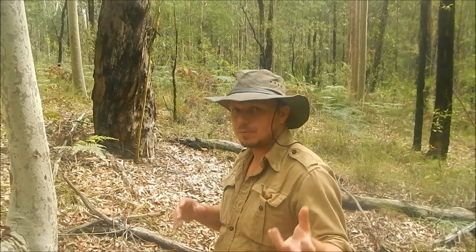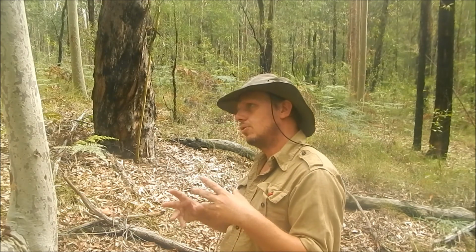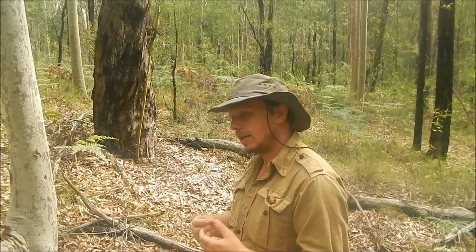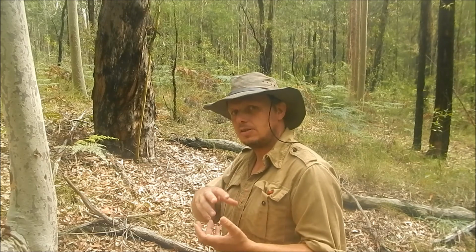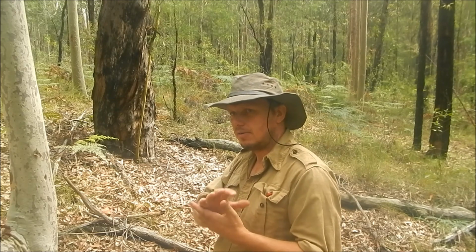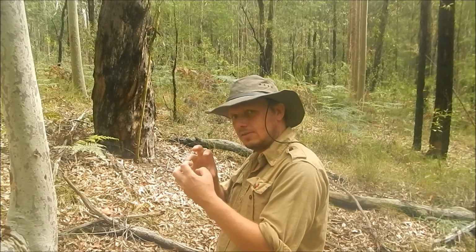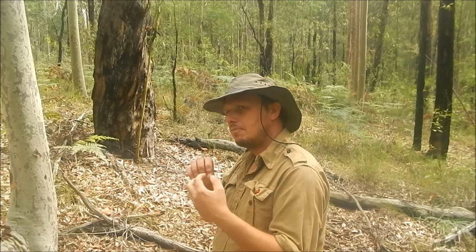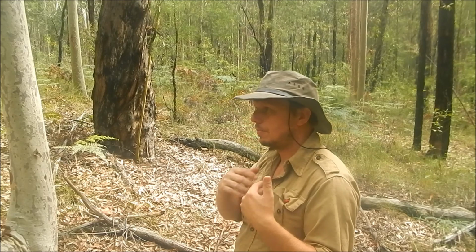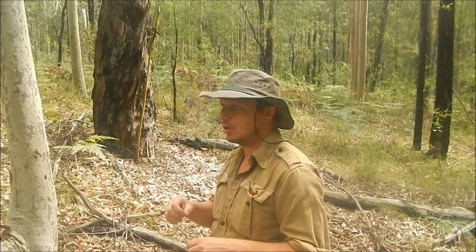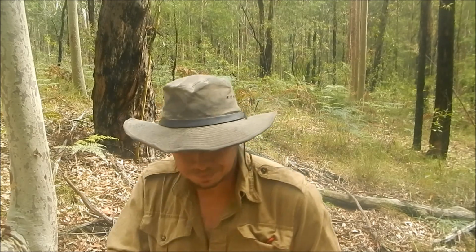Each one of those is a distinctive genus, right? And the genus Corymbia is a relatively recent one. It was only about 1995 that scientists and botanists looked at the DNA and said there's enough differences in this tree to separate it from being a eucalypt. So it's its own distinct genus, its own distinct category. If you want to be proper and scientific and correct, it's not a eucalypt, it's a Corymbia. So let's have a look at it.